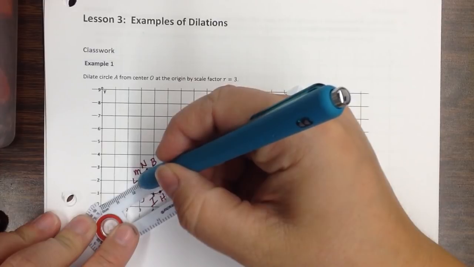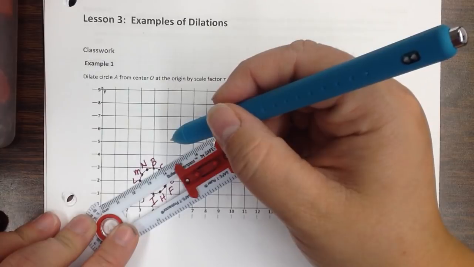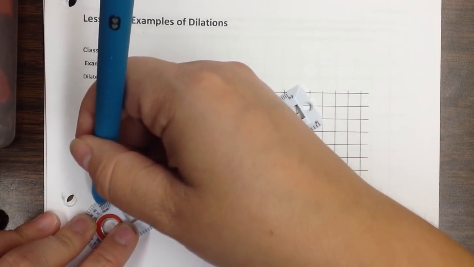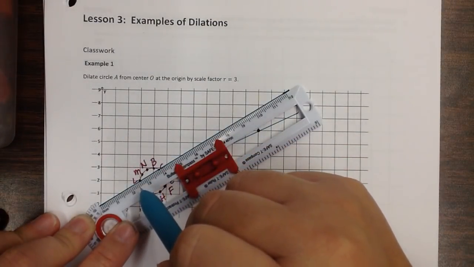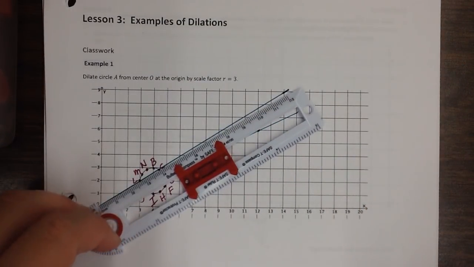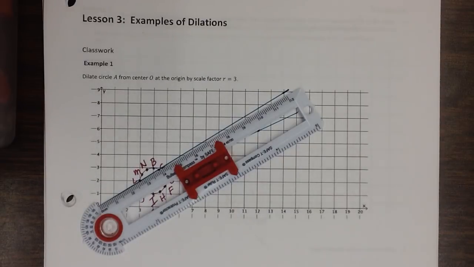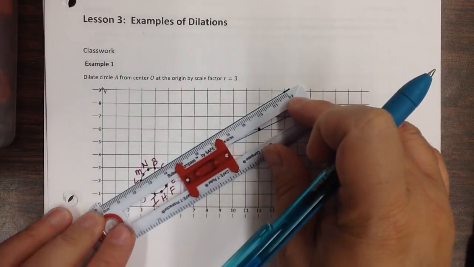Okay. L is 2.6 and C is 3.9-ish. So 2.6 times 3. It'll probably be easier if I grab a calculator. So 7.8. So I'm going to keep it lined up there.